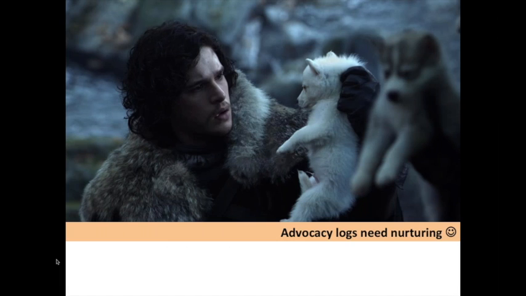And as it's Game of Thrones time, I think we need to just remind ourselves that the logs need nurturing, just like the dire wolves. They need nurturing. They're little children that need caring for, little puppies, and then they'll do what you want them to do.